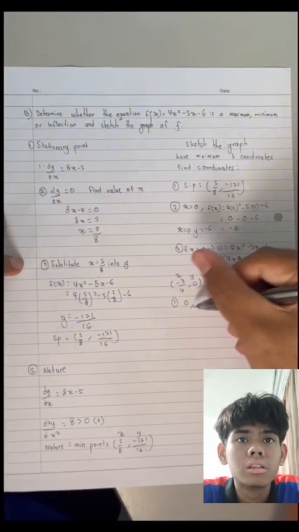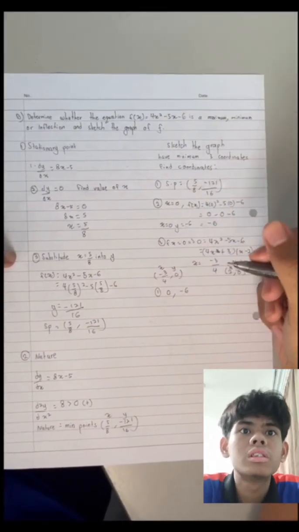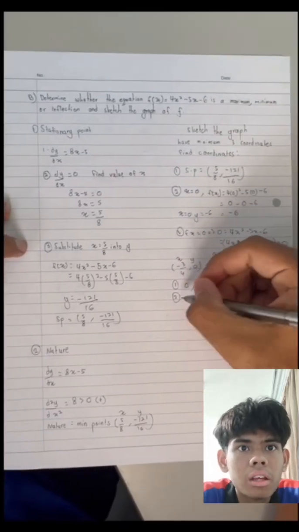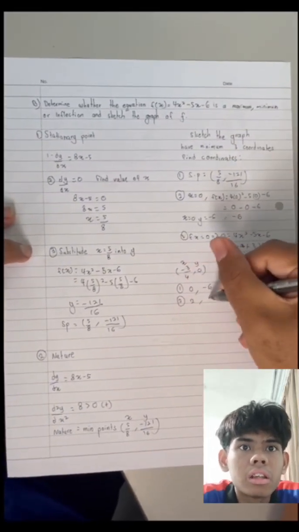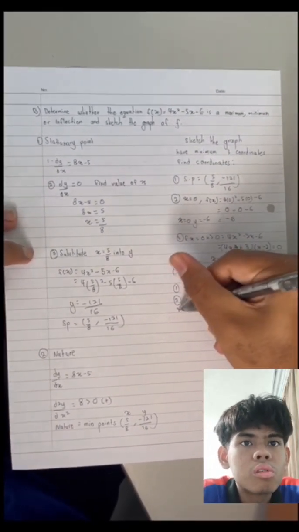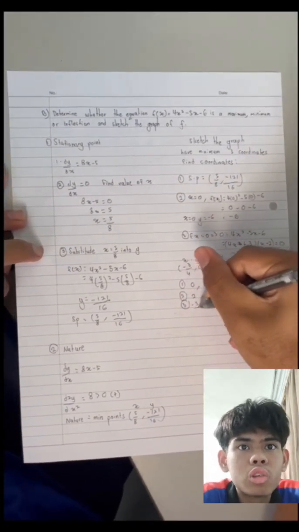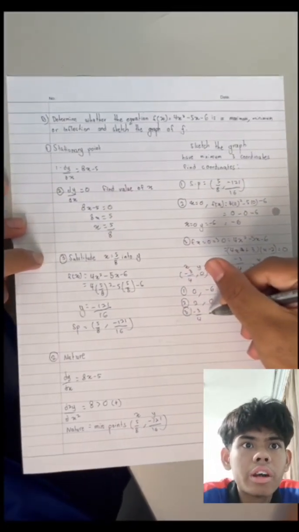After that, put x 0 and y minus 6, and then the bracket (2, 0), where 2 is x and 0 is y.